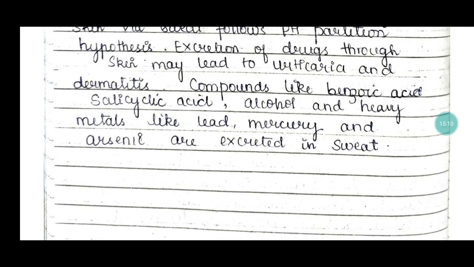So here we have completed the 5 marks of pharmacology 4th semester from unit 1. Tomorrow I am going to give the 2 marks from the first unit.